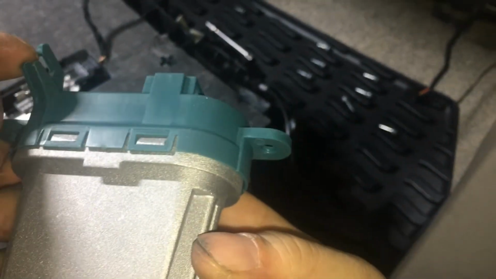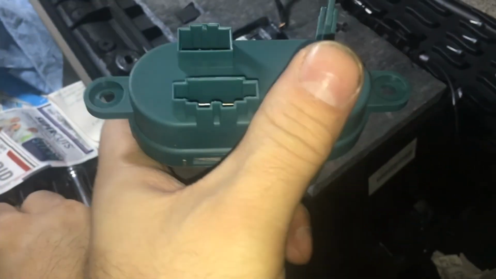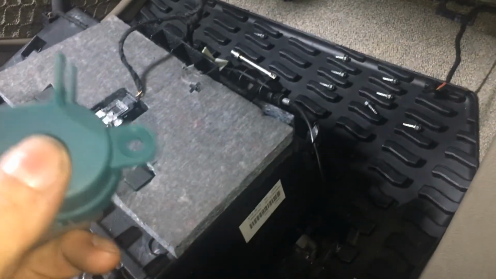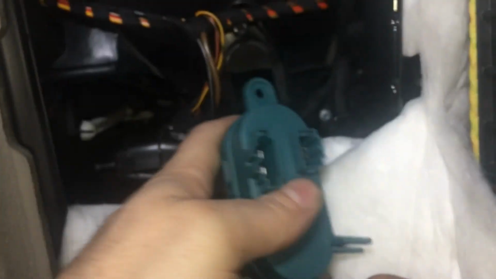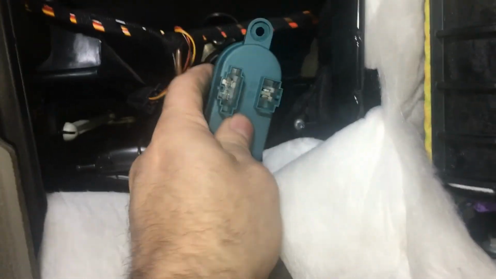Well, this is my messy glove box. And where's my new one? That's the old, this is the new. Who even knows what this was for? So that's really easy to take that glove box out. Okay, so I need to get this in here.